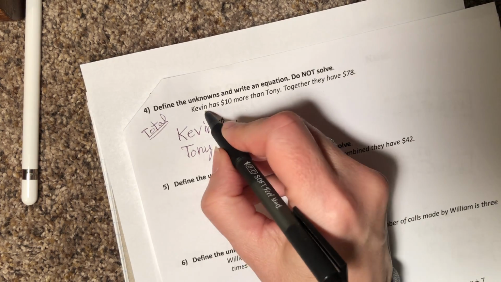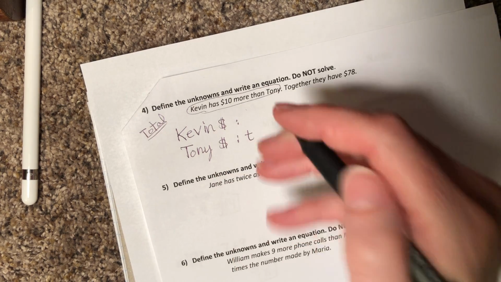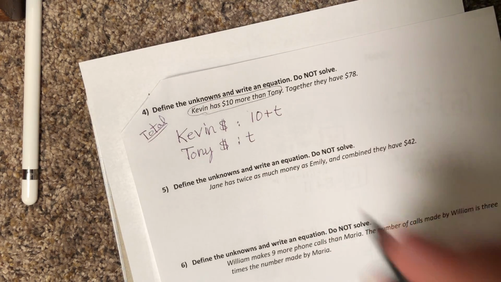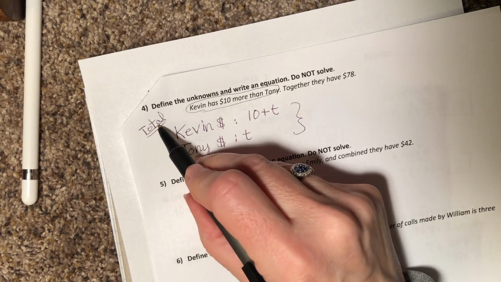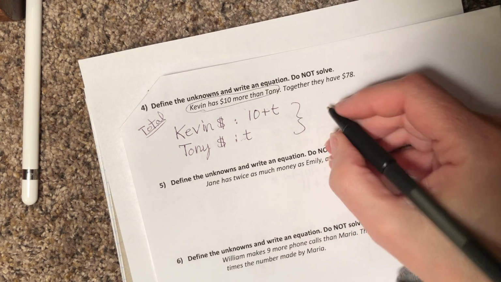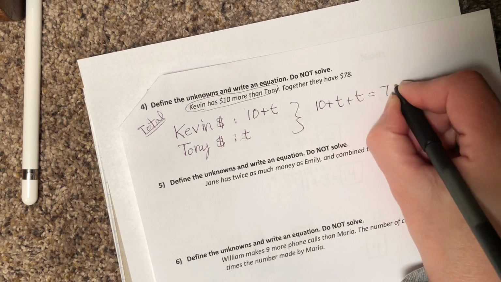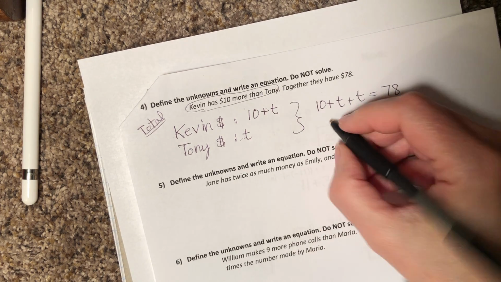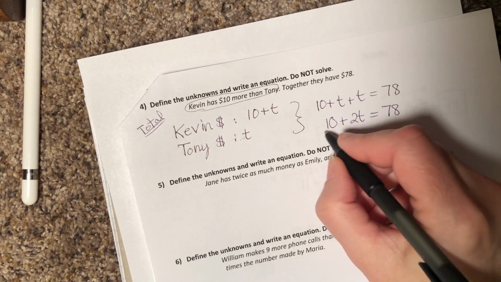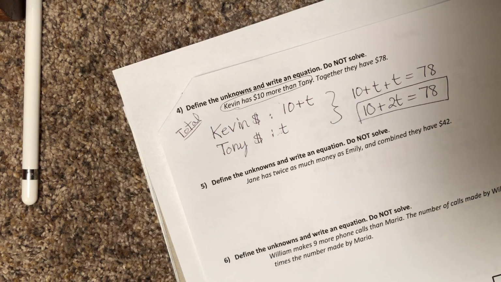Now I'm going to take this and define Kevin in terms of t. Kevin has 10 more than Tony, so 10 plus t. Now, because it's a total problem, all I need to do is add their 2 amounts together and set it equal to the total. 10 plus t plus t equals 78, which would be fine. Any order is fine. Or if I simplify, 10 plus 2t equals 78. There's my equation. You need these 2 parts on these problems.